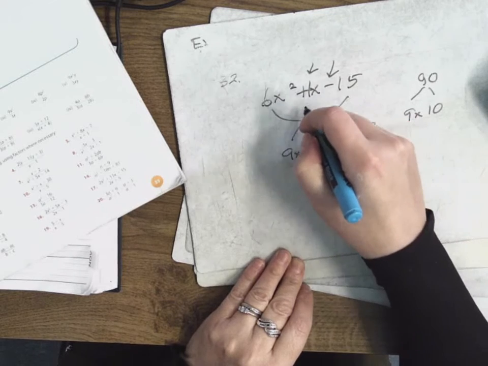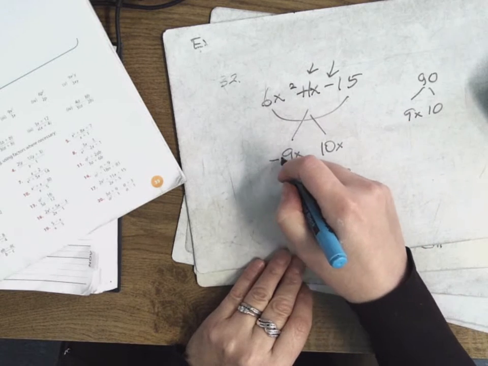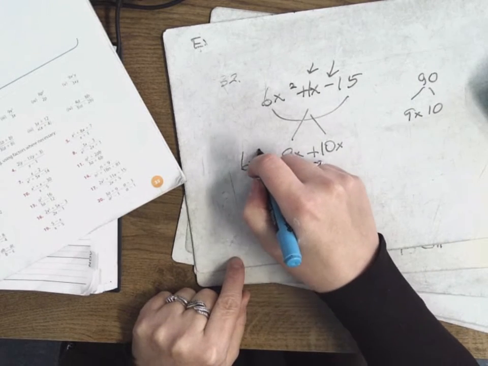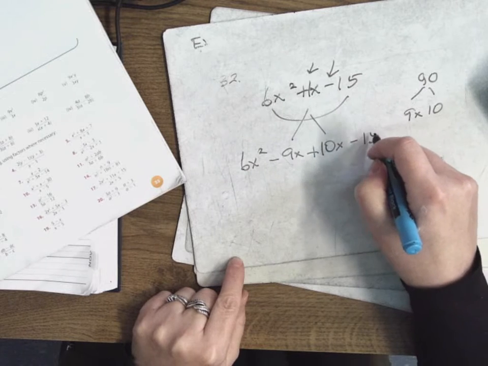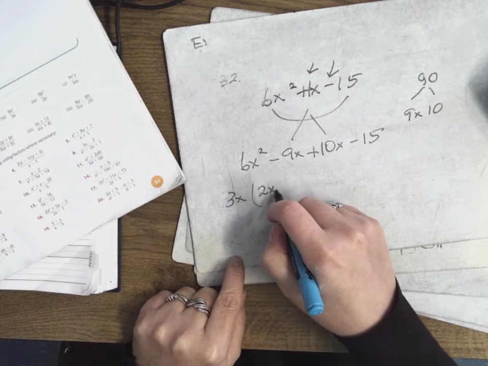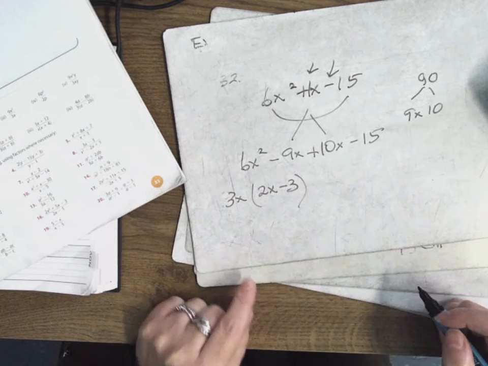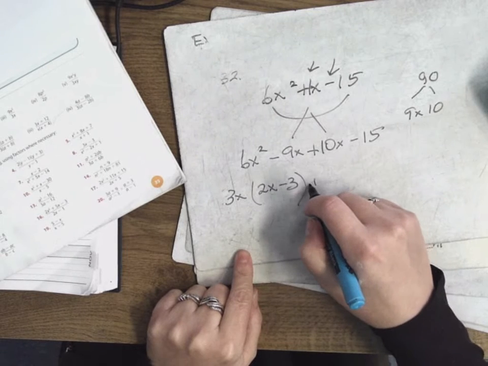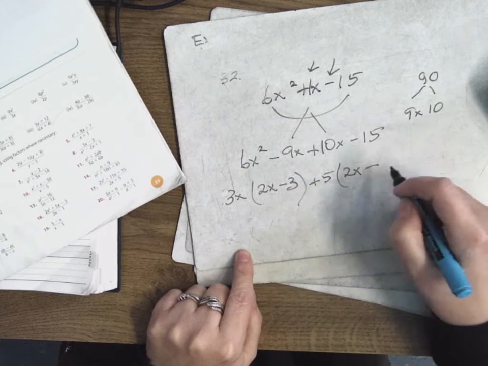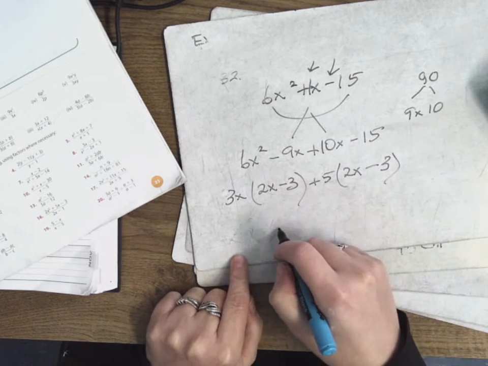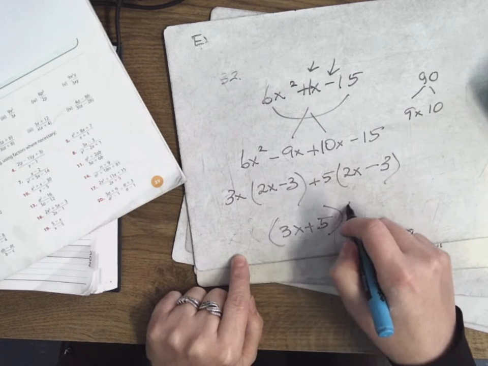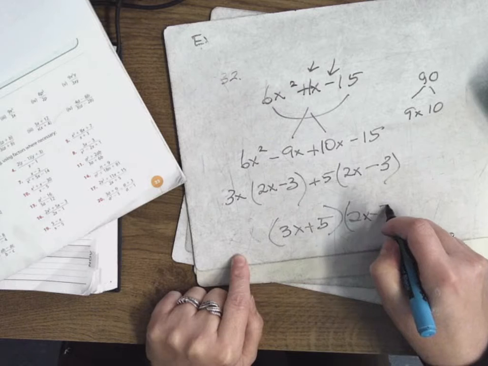The minus means they have different signs. I want to end up with plus 1, so minus 9 plus 10 will give me plus 1. Then I have a 6x squared and a minus 15. Out of the first two I'm taking out a 3x, and 3 2s are 6 and there's an x left, and 3 3s are 9, the x has gone out. Out of the second two I'm going to take out a plus 5. 5 by 2 is 10 and that stays the same because I took out a plus, and 5 3s are 15. Okay, so your 3x plus 5 times 2x minus 3.